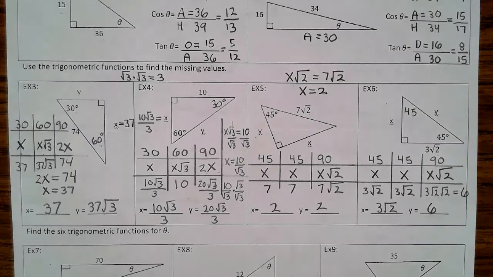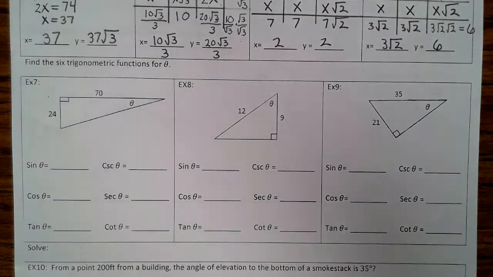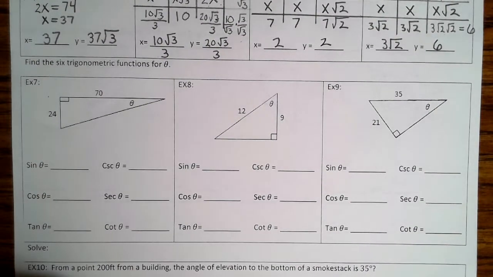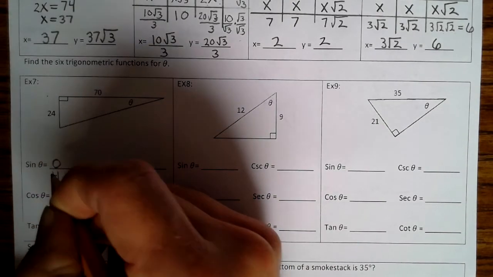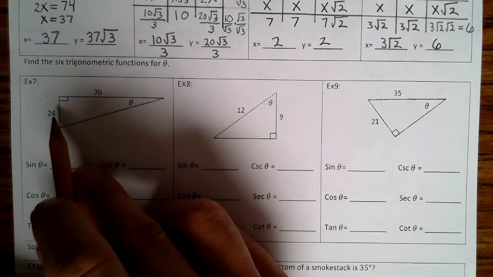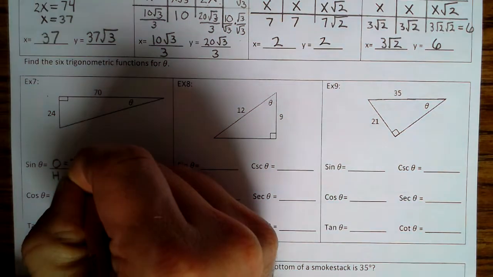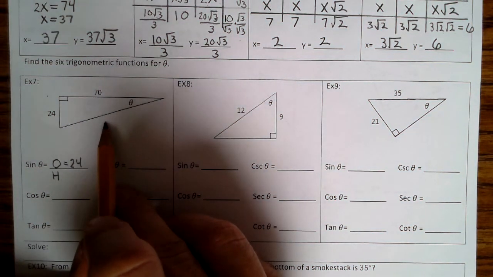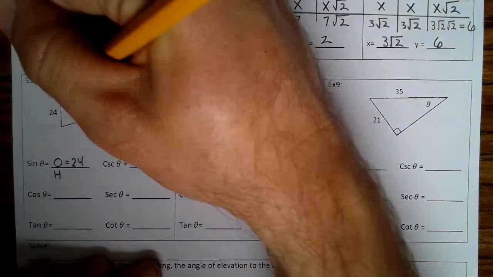All right, let's take a look at example 7. So going back to trig functions, we know sine is opposite divided by hypotenuse. So then opposite of theta is 24 divided by, we don't know the hypotenuse, so we're going to use the Pythagorean theorem. So we know that h squared equals 24 squared plus 70 squared.